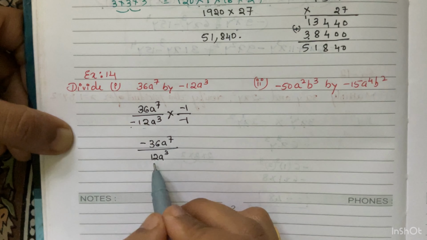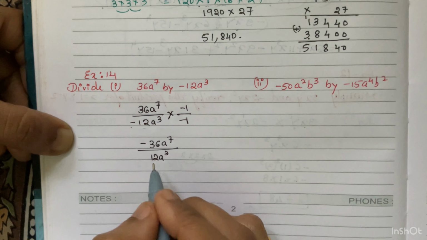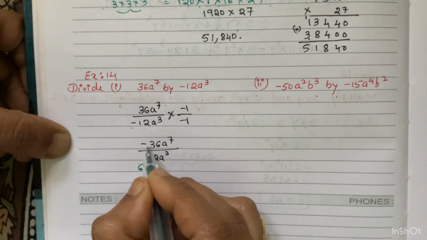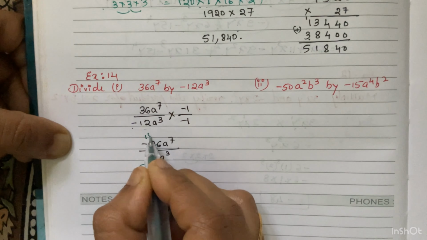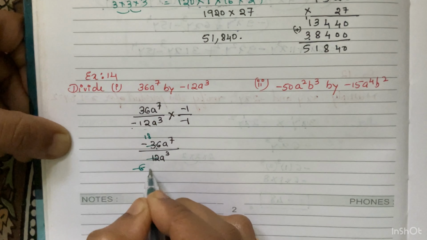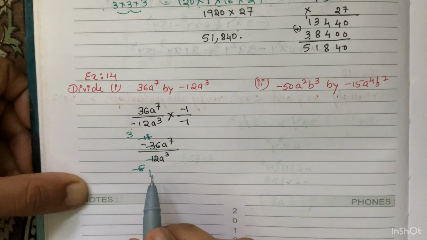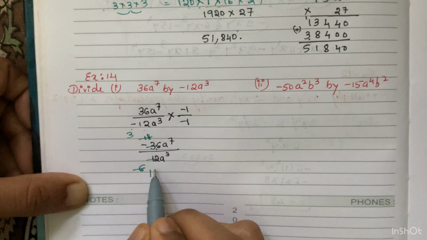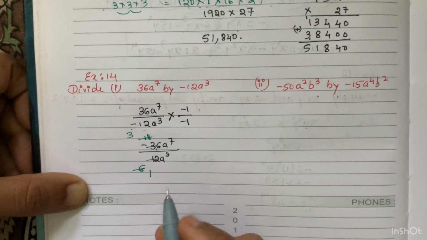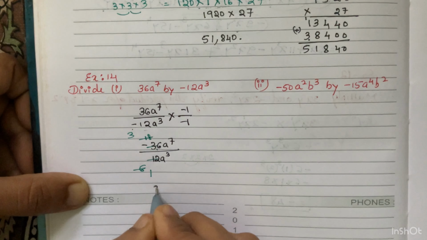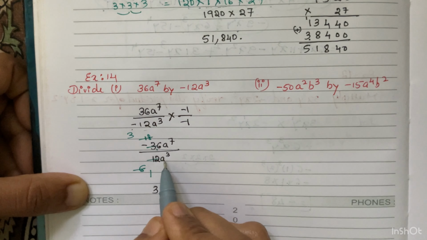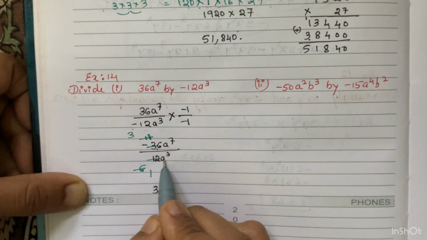Now see here, both numbers are even numbers, so they will divide by 2. 2 sixes are 12, 2 ones are 2, 1 left, 2 eights are 16. Now 6 ones are 6, 6 threes are 18. Instead of that we can just directly cut: 12 ones are 12, 12 threes are 36 also. Anyhow, we got 3 in the numerator. Now look at this a, and in the denominator also, in the base we have a.